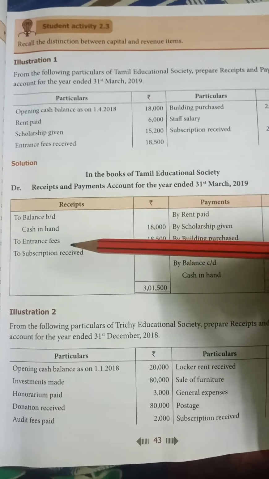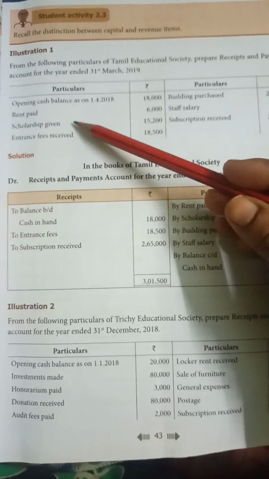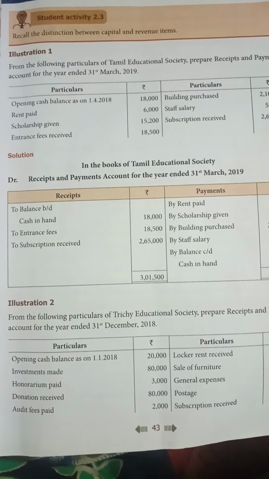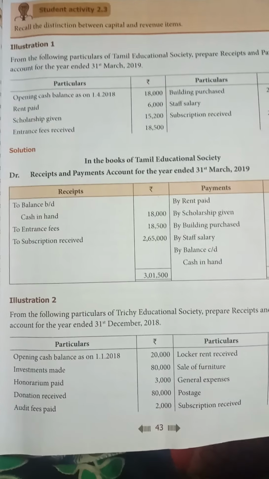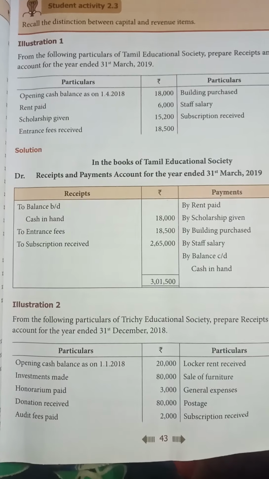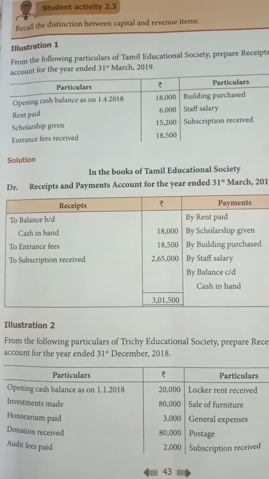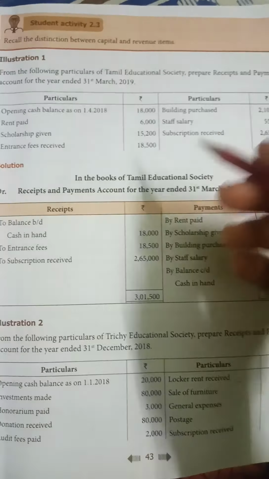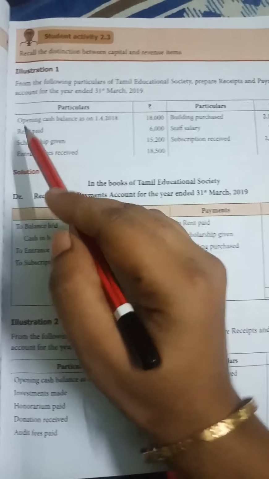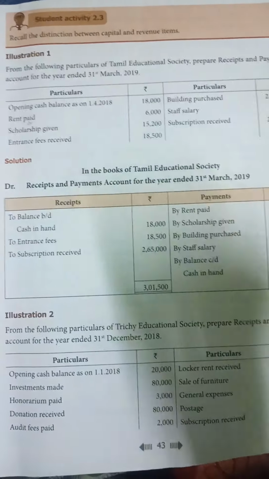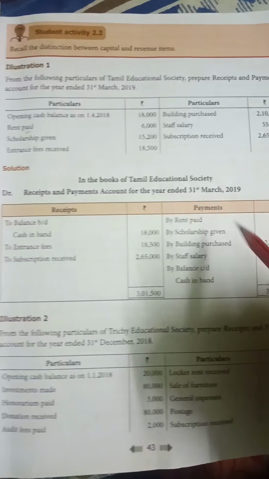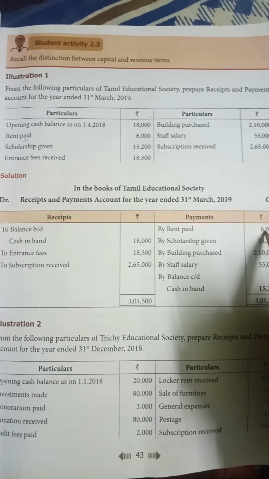After writing this, you have to classify where the remaining accounts are to be written, whether it is a receipt or a payment. Receipt means that you are receiving the amount. Payment means you are making the payment, you are spending the amount. First, rent paid. Paid means automatically it becomes a payment, so you write 'By rent paid' rupees 6,000 in the amount column.